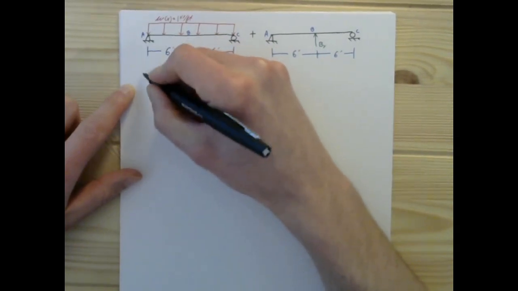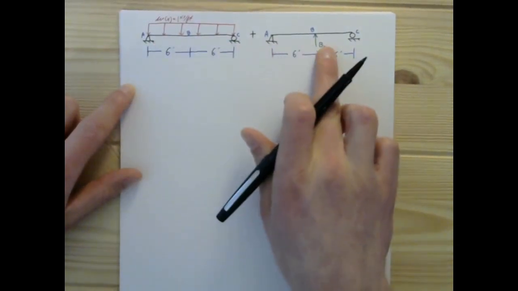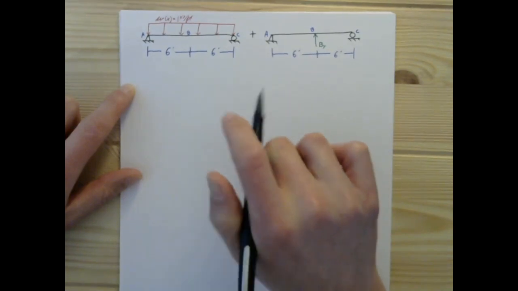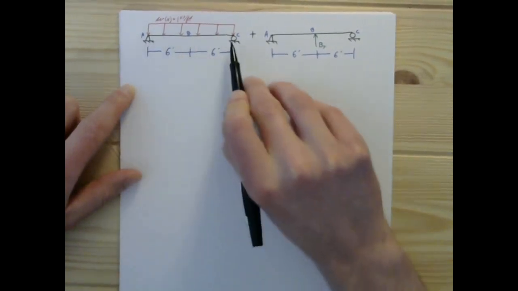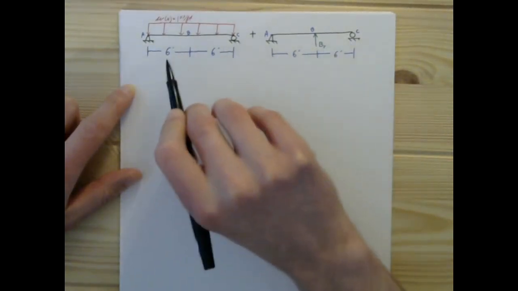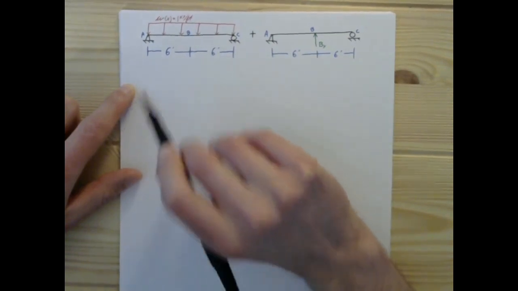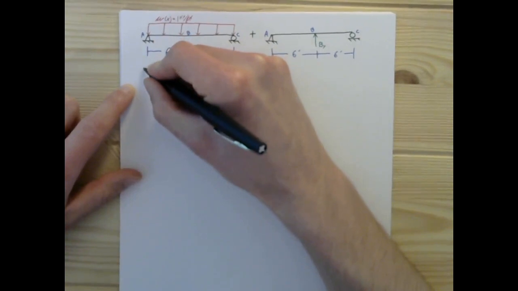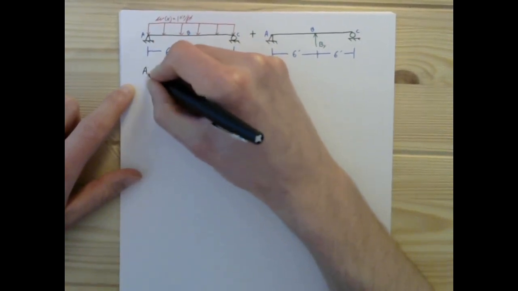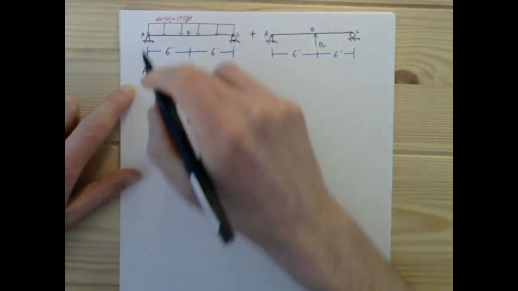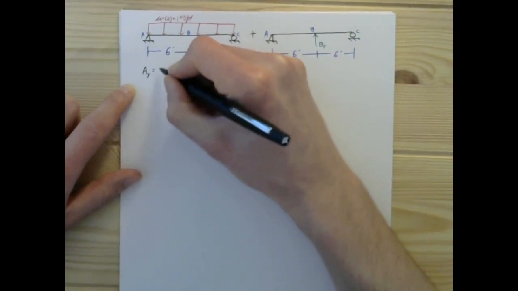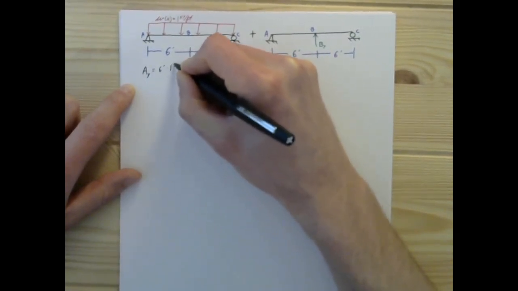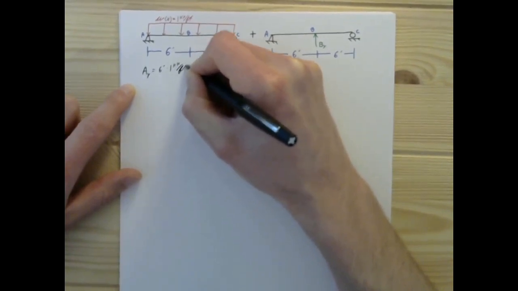I think that you can easily, by symmetry, tell me that the reaction at A and C for both of these are by symmetry going to be 1/2 of this and 1/2 of this. So for this one, AY is going to be equal to 6 feet times 1 kip per foot.